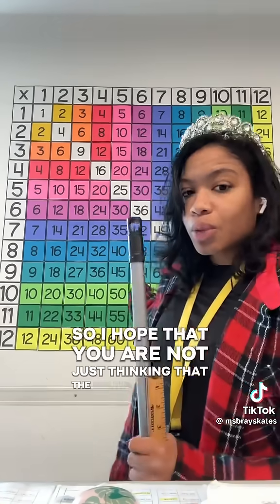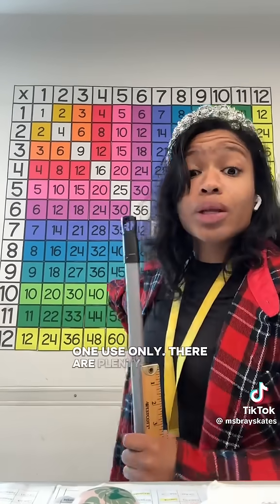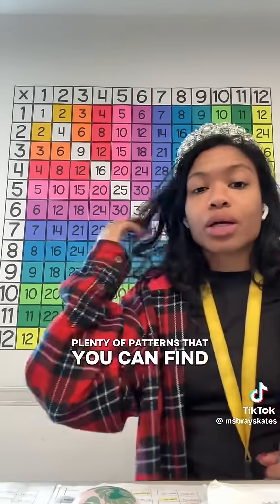So I hope that you are not just thinking that the multiplication chart is like one use only. There are plenty of patterns that you can find in the multiplication chart, and I hope you enjoy.